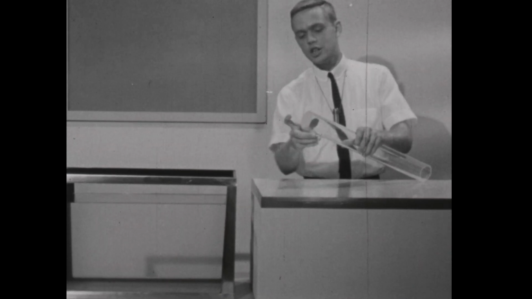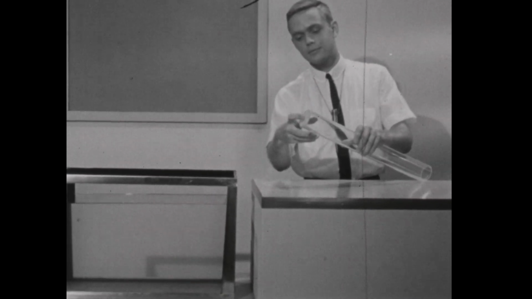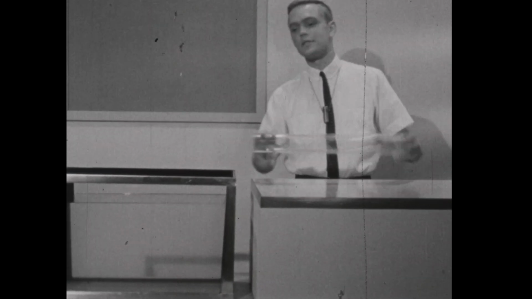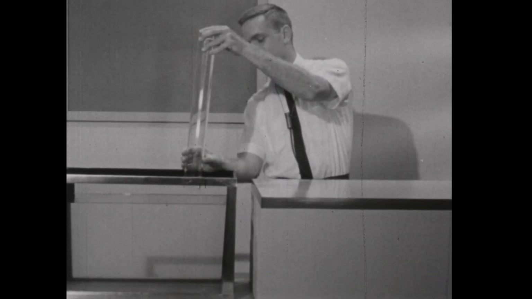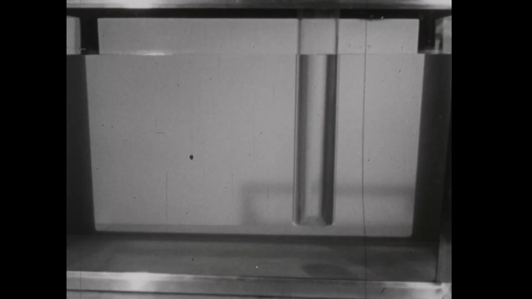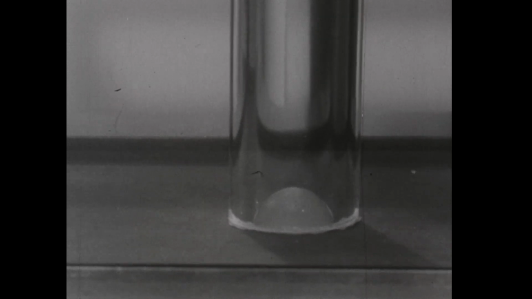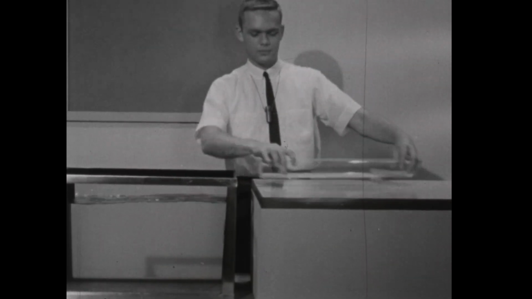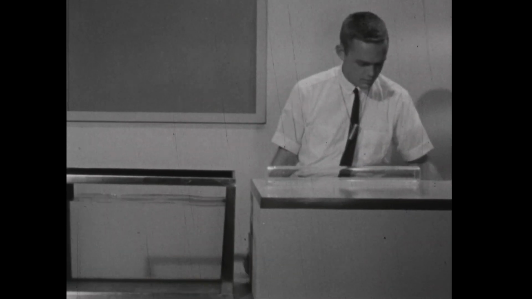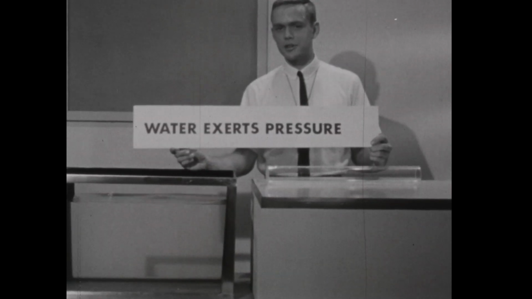So we've seen something about the surface of water. Now let's experiment with water below the surface. This glass tube has a sheet of rubber across one end. Watch what happens when I push the tube underneath the water. The rubber sheet is pushed up into the tube by the water pressing against it. Water exerts pressure.